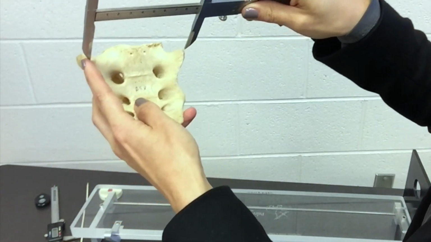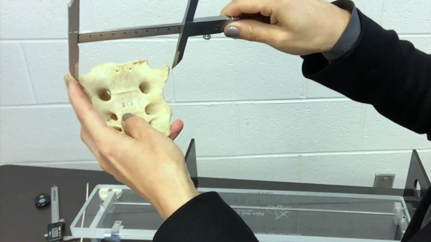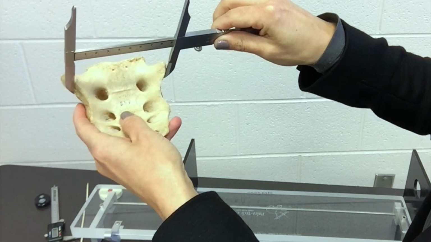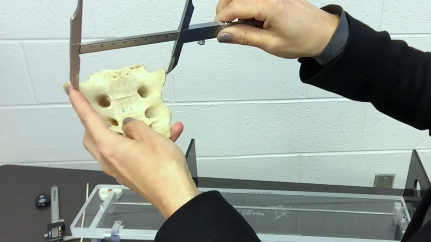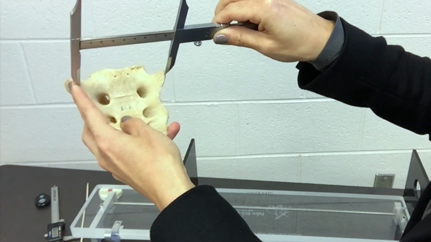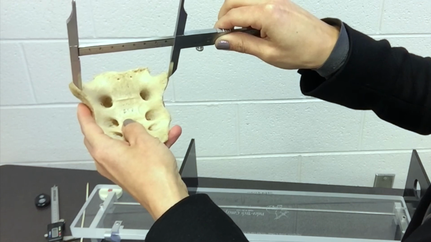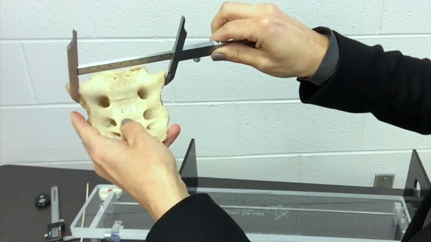This is the anterior breadth. Okay, so in this manner, and for example, not along the lateral portions of the bone. Okay, so you want to make sure that you get it at the point of the most anterior projection of the auricular surface, okay, and that you take it as an anterior measurement and not a lateral measurement.